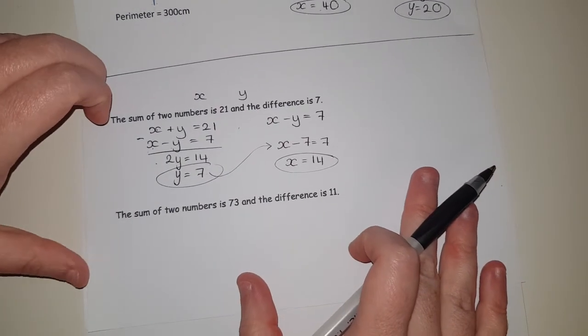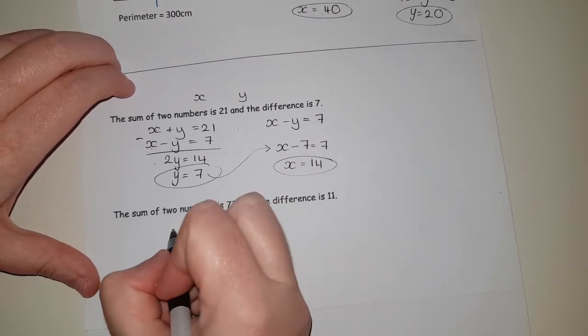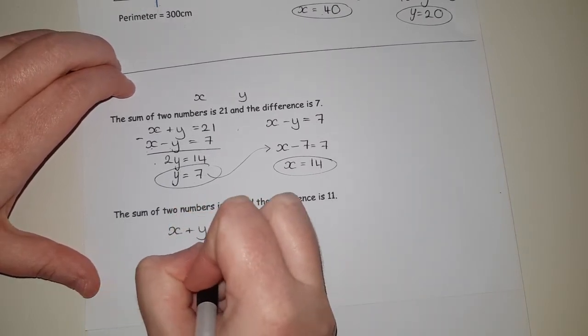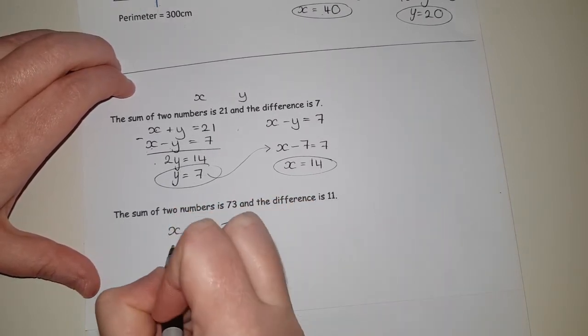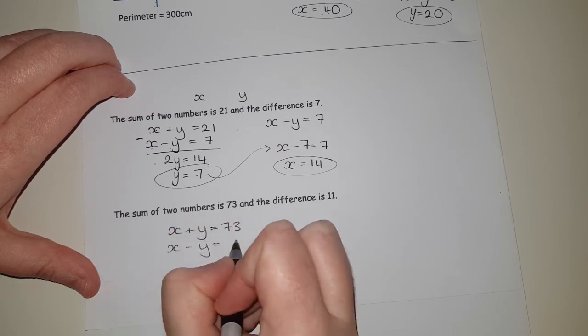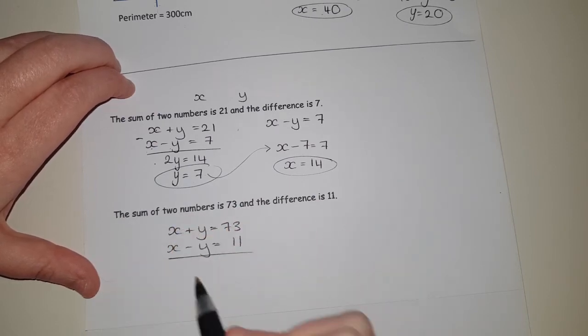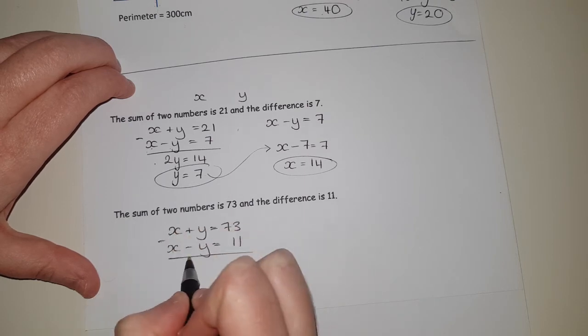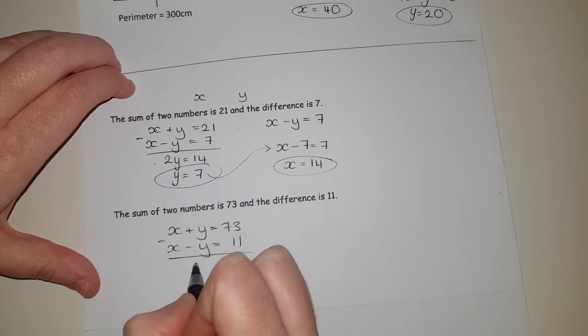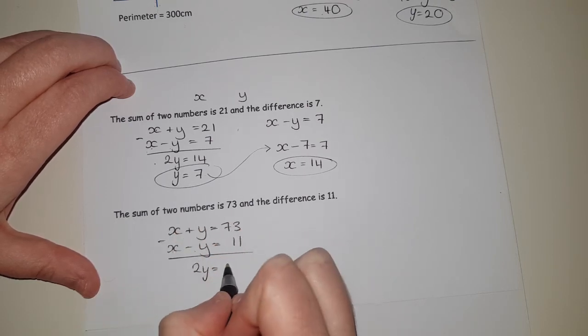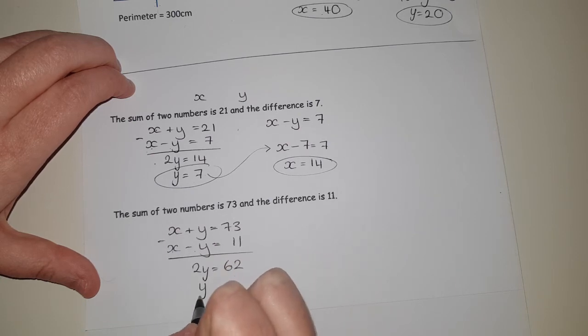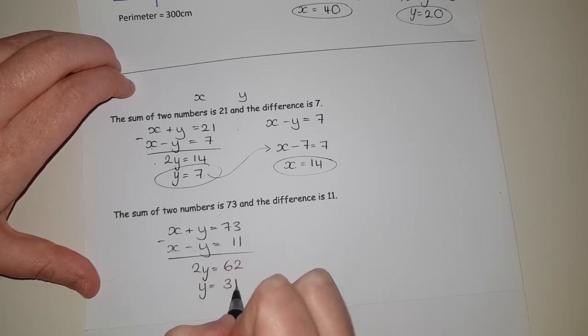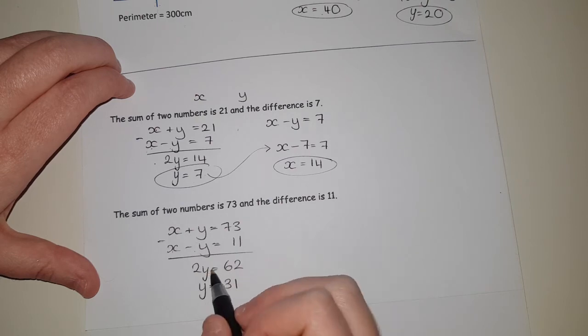Another one, same idea. The sum of the two numbers is 73, so x plus y equals 73. Difference is 11, so x minus y equals 11. And you've got a straightforward question. Subtract the x terms. Y minus minus y means 2y, and 73 minus 11 is 62. So y equals 31.